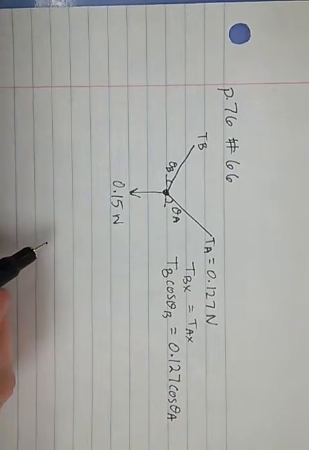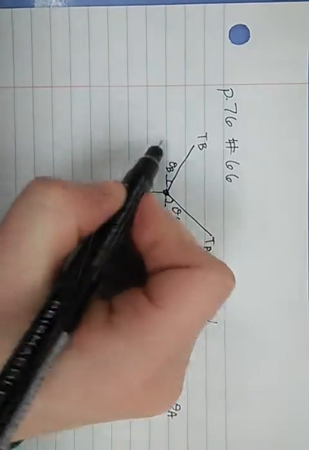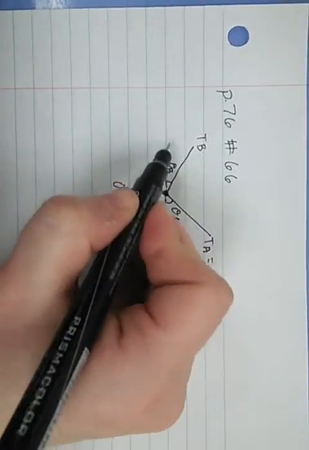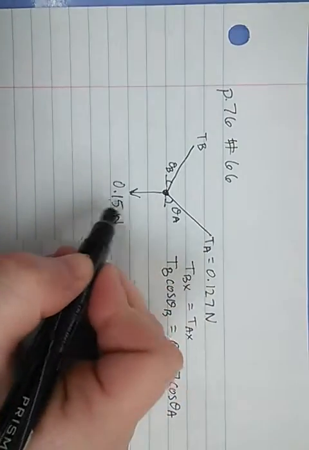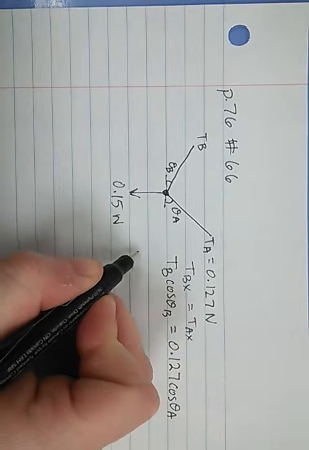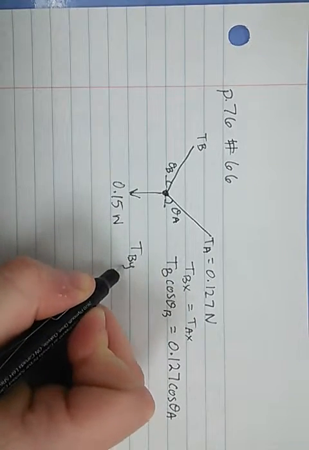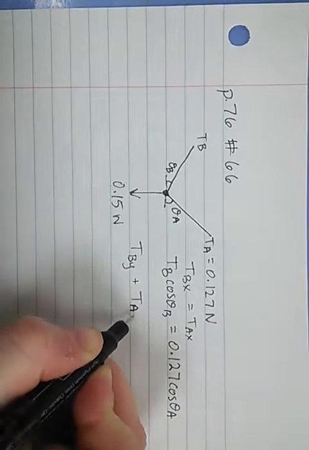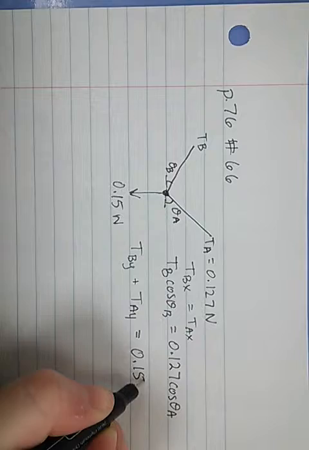So we know that. We also know, again, in order for the spider to be stationary, the added tensions here and here have to be, in the y direction, equal to the weight. So we also know that TBy plus TAy is equal to 0.15.